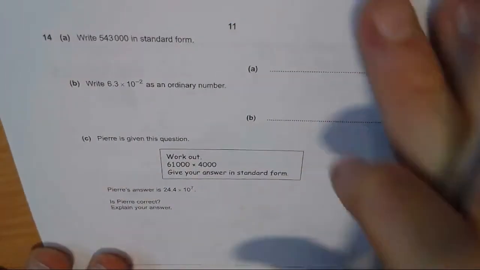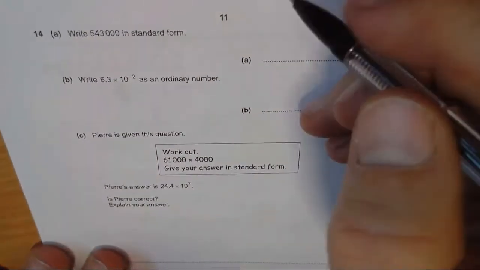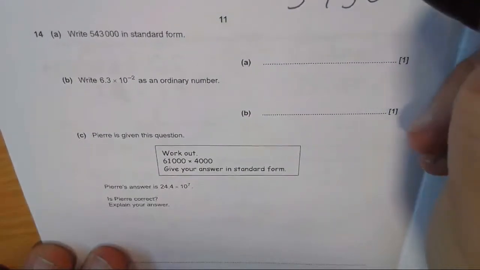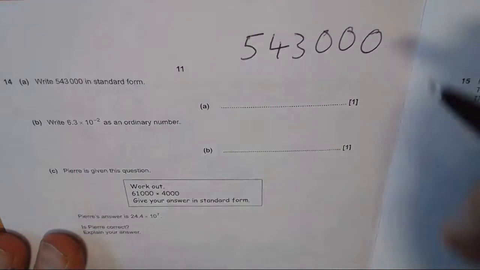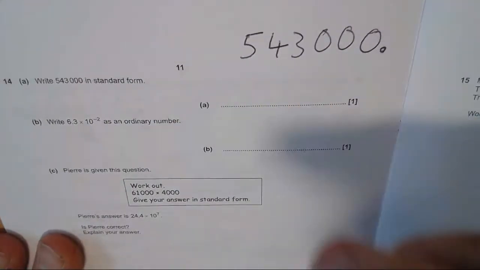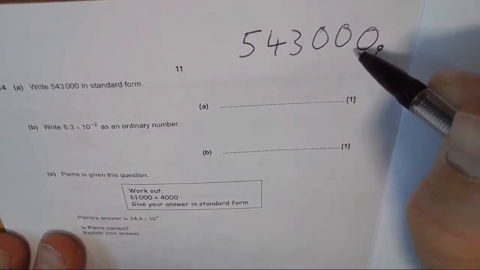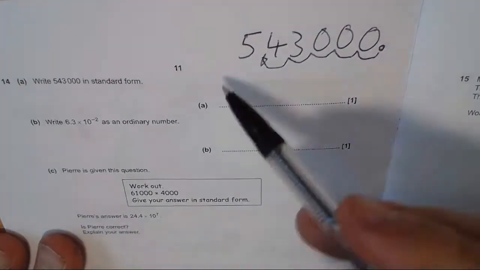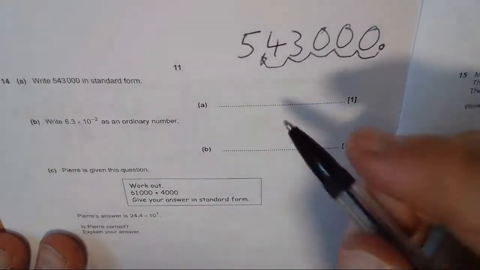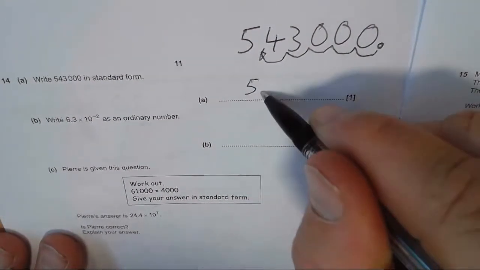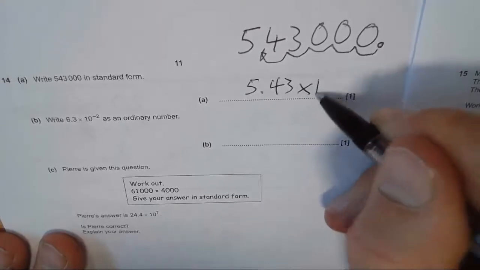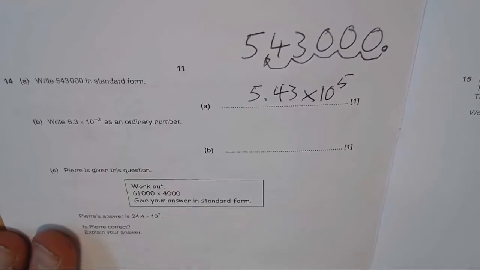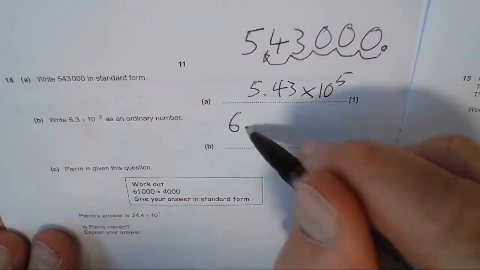Right, 543,000 in standard form. I would encourage you just to write the number out, and then to imagine where the decimal place is. Now, how am I going to have to move this? 1, 2, 3, 4, 5. I have to divide by a power of 10, by 10 to the power of 5. So what I've got here is 5.43 times 10 to the power 5. 1 mark.